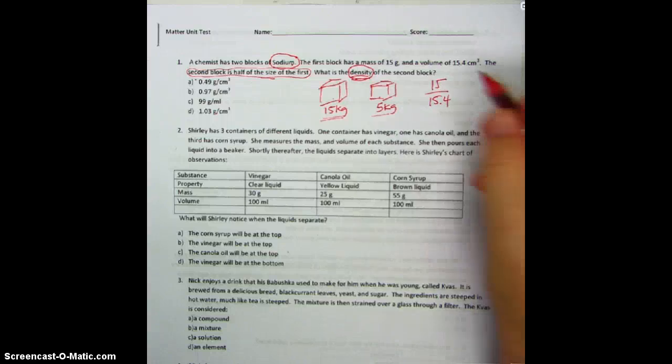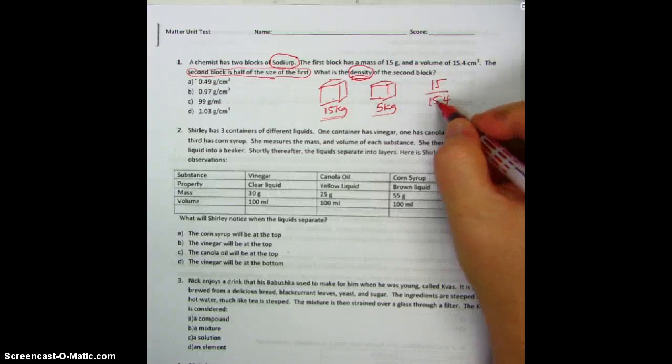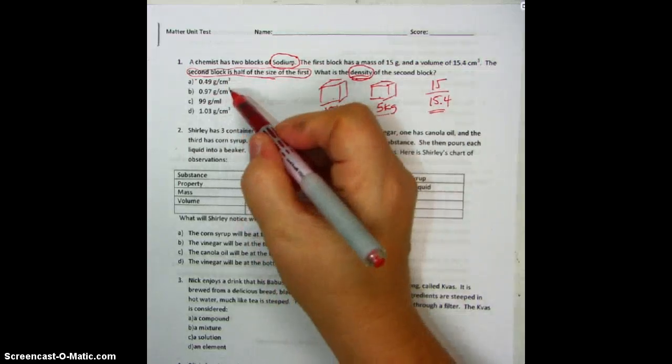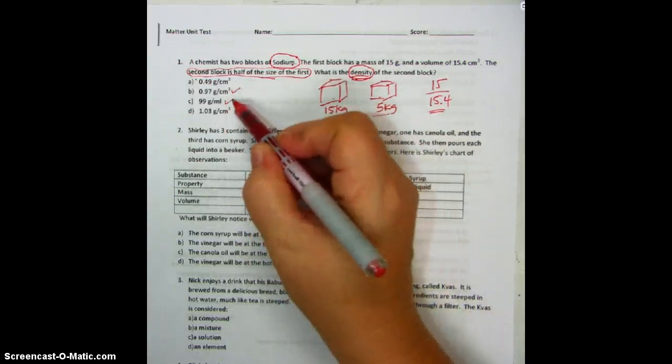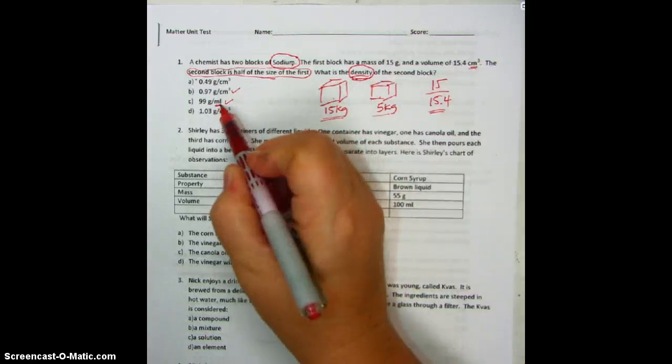Now you could use a calculator for this, but this is where you guys have to have your mental math come in. Okay, so 15 over 15.4, it's going to be less than 1 because the number on the bottom is bigger than the number on the top, okay? So then you have these 2 choices. This one and this one. And if you look, the units do not agree, okay?